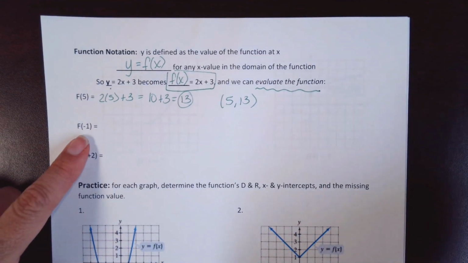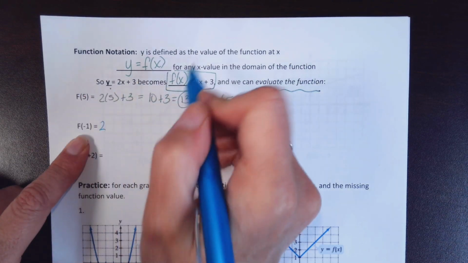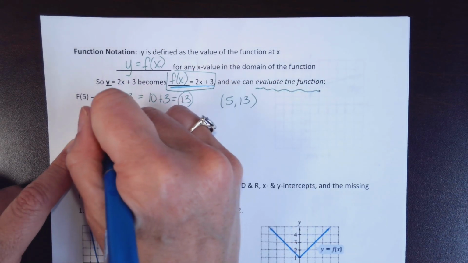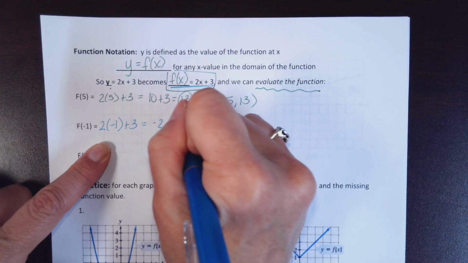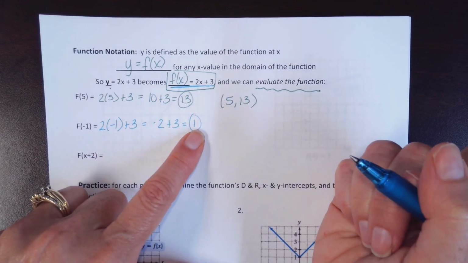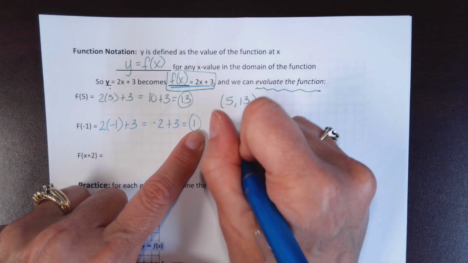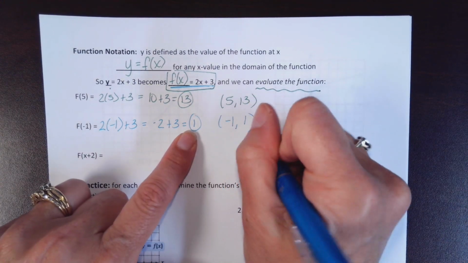And then let's do that again. What if x is negative 1? Well, for this function, if x is negative 1, I get out a function value of 1. So for this function where x is negative 1, my y value is 1.